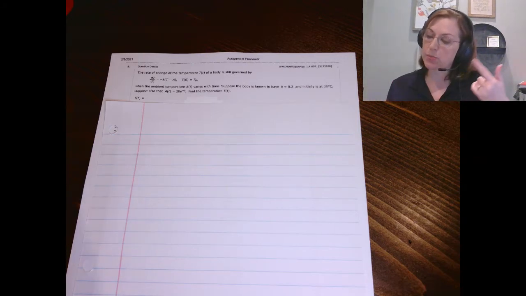We're given that K is 0.2. Initially, we're told that the temperature is 30 degrees Celsius, and then we're told that the ambient temperature is given by 20 e to the negative t.